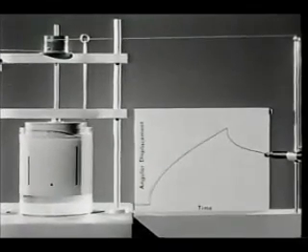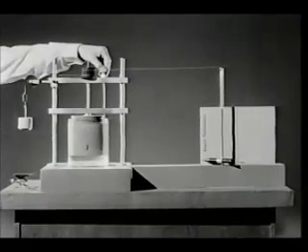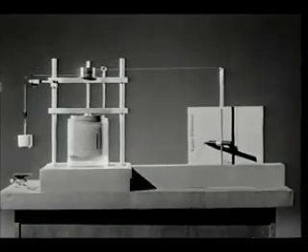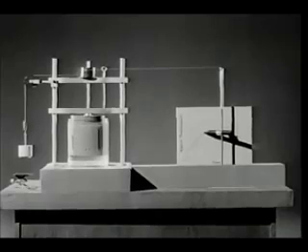Let's watch that again. It takes a while for the viscoelastic fluid to acquire the steady state motion appropriate to the constant torque.